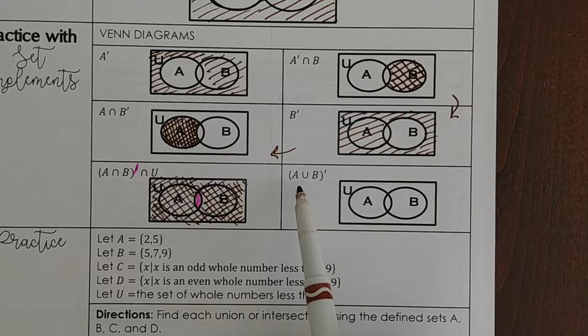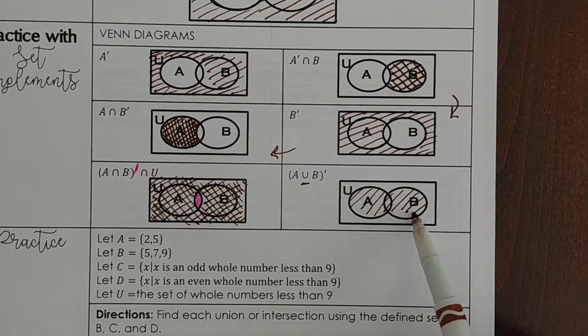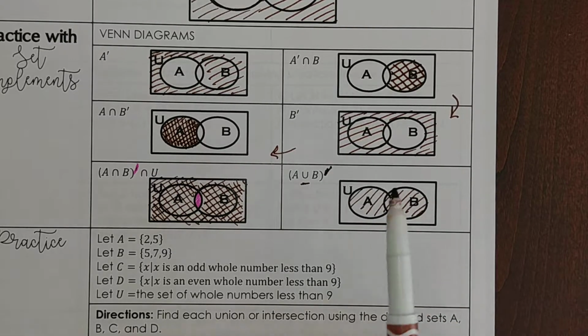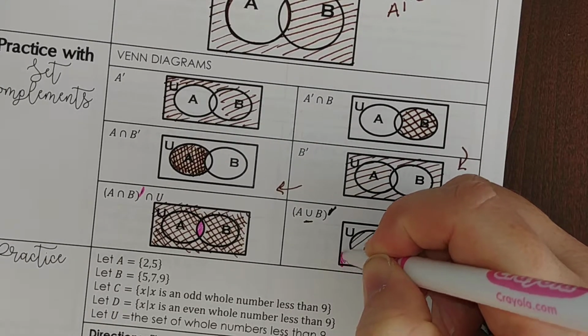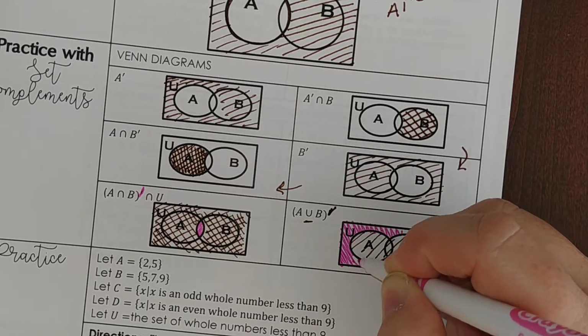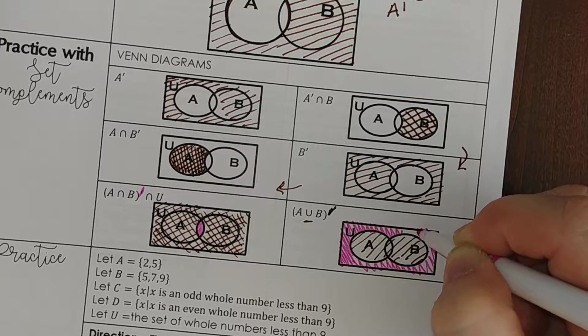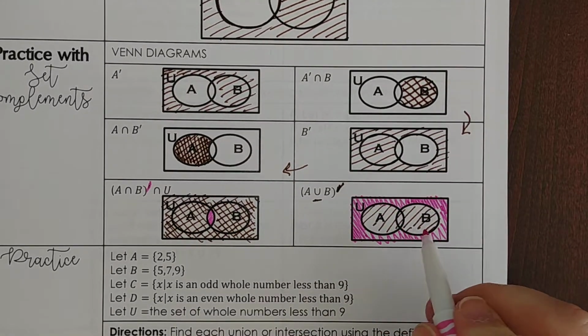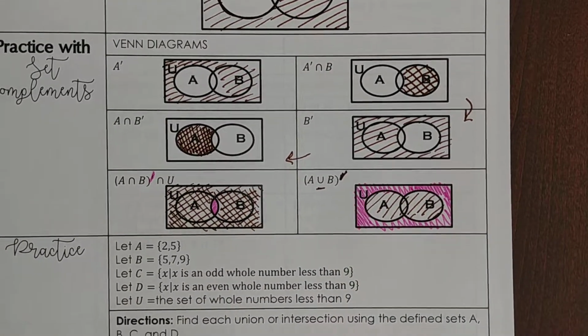And then finally, let's union A and B, but then I want not that. So that would be everything that is outside, in the pink. So A union B not, I would take the union of A and B and shade everything that is not brown.